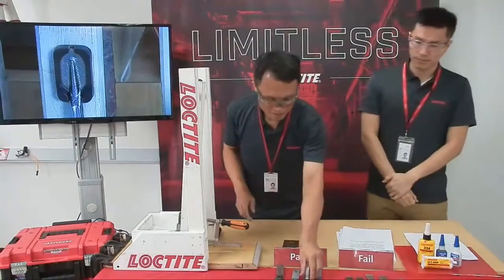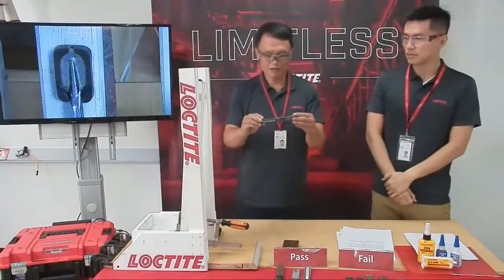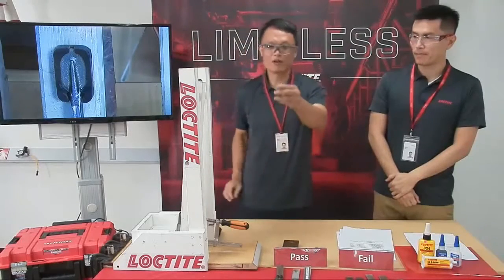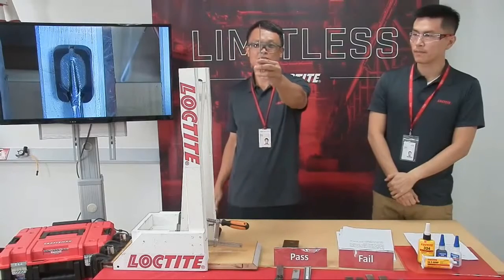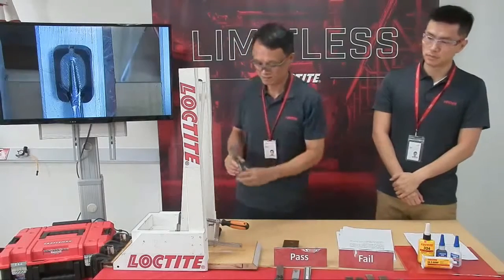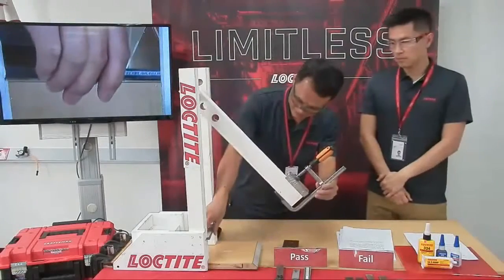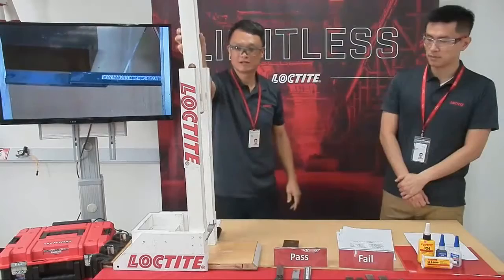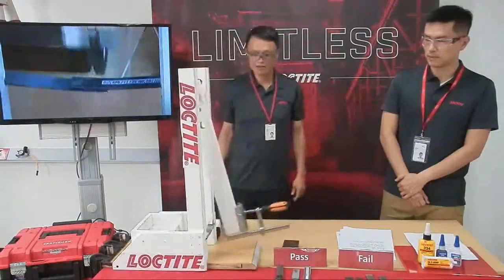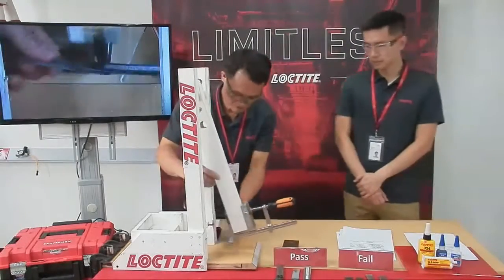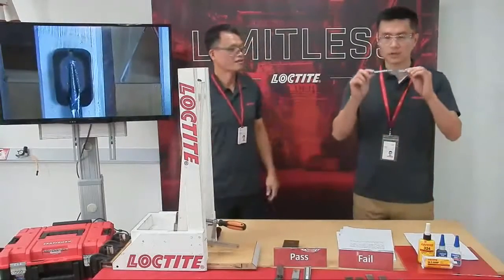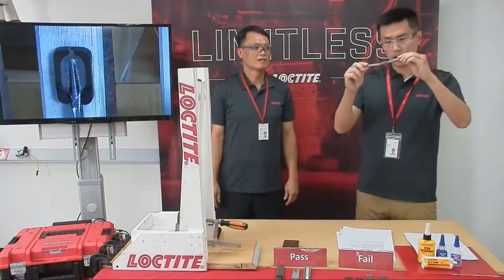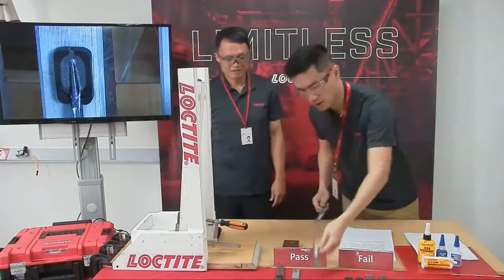Okay. Let's move to the last one, structural epoxy. Before going to the second round, it looks perfect, intact. Yeah, also very good. Survived, perfect. So Eric, I have a question here.